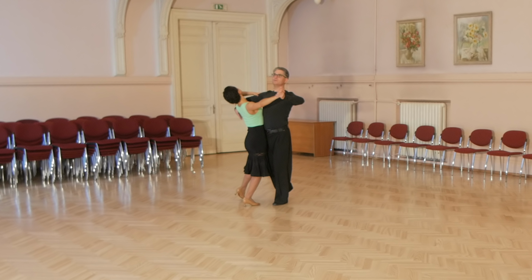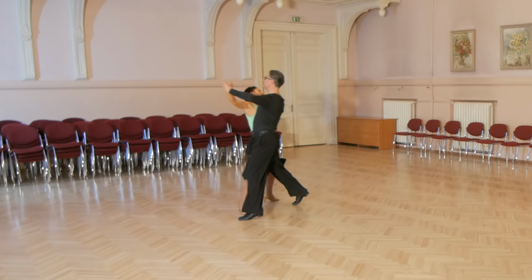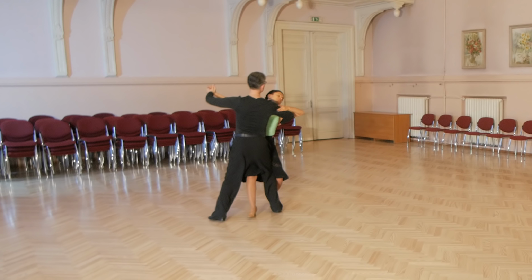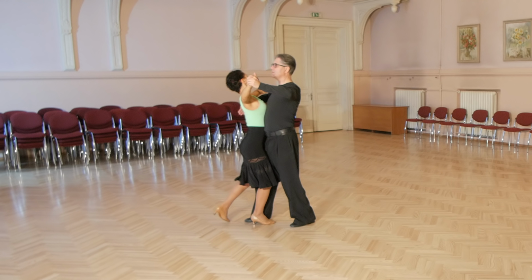Lady steps. She starts with left foot, back in CBMP, to side, close, forward pivoting action, diagonally back, brush and diagonally forward.